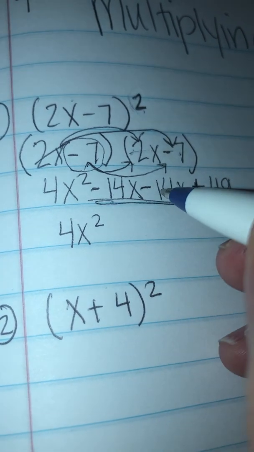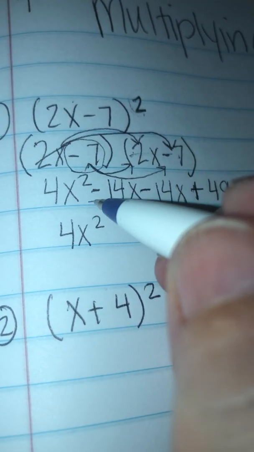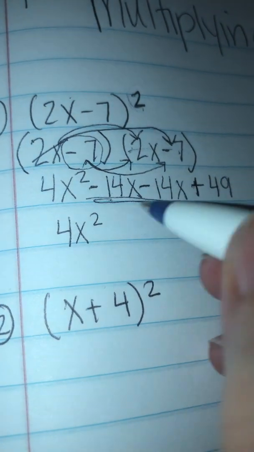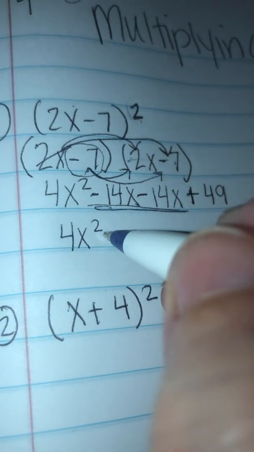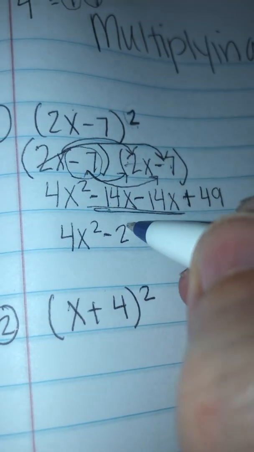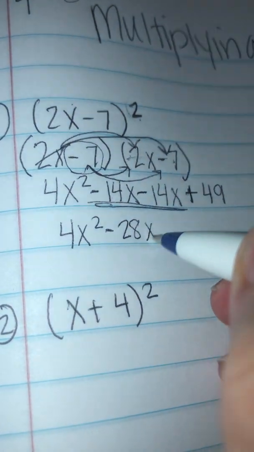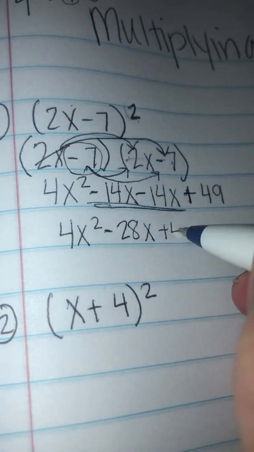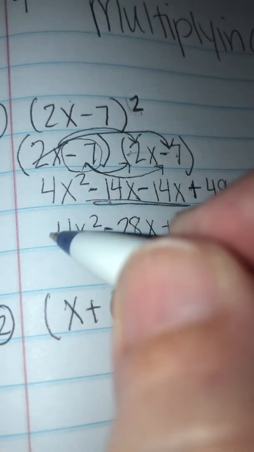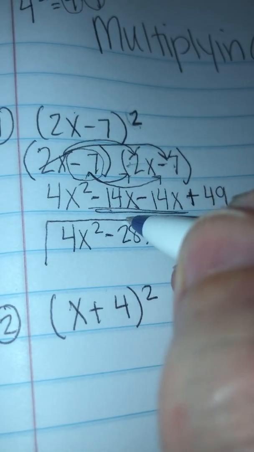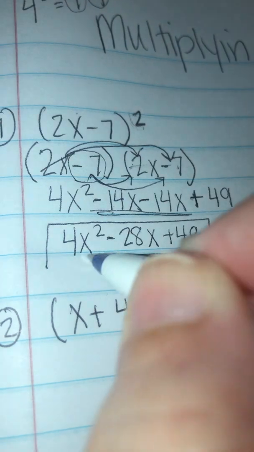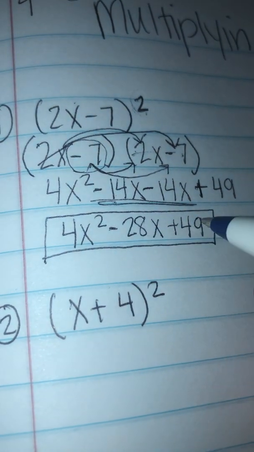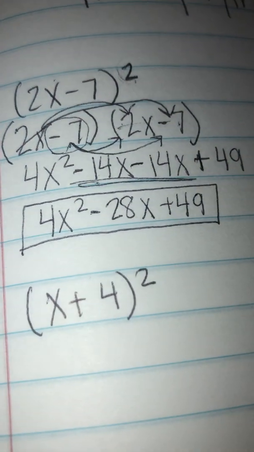Negative 14 minus 14. Don't type in negative 14, negative 14. Type it in like a subtraction problem. So that'd be negative 28x, and then just bring down the positive 49. There's nothing else you can combine here because the first term is x squared, the second term is x, and the last term is a constant. None of those are alike.